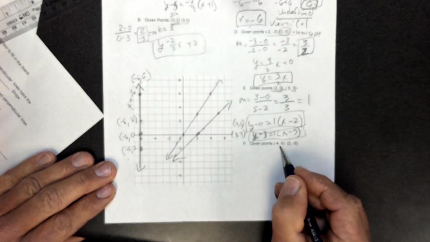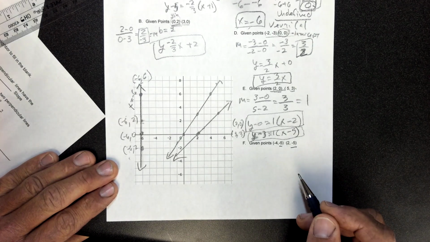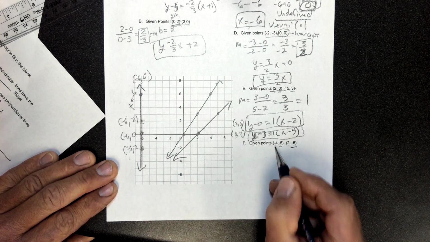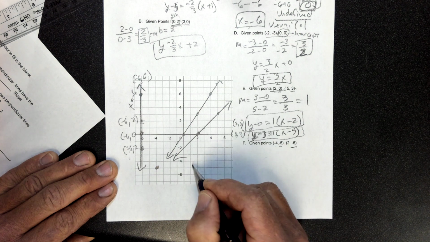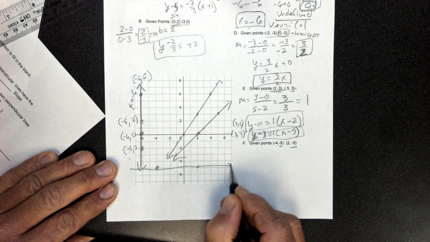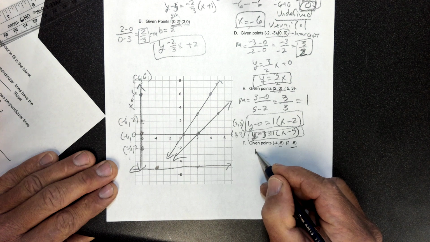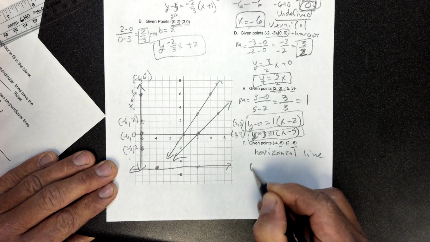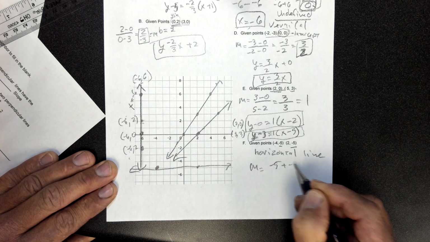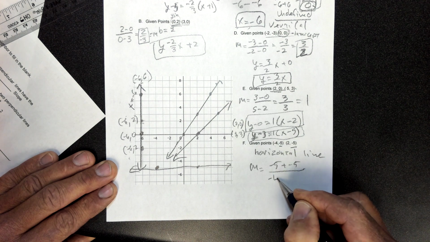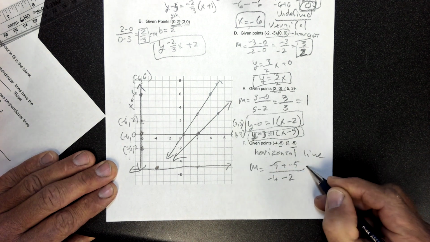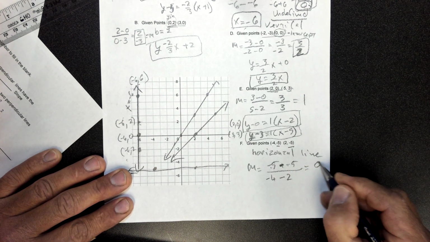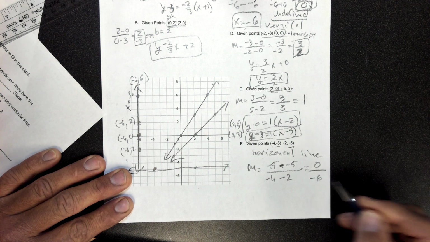Now, this is kind of interesting. In this case, both of my y-values are the same, right? So in other words, if I graph just those 2 points, I would have a horizontal line. And if I find my slope, -4 minus -4 is 0 over -5 minus 5, which is -6, hmm, so 0 over -6.